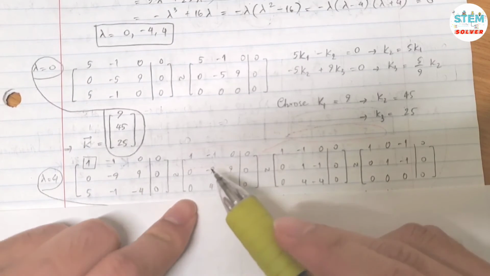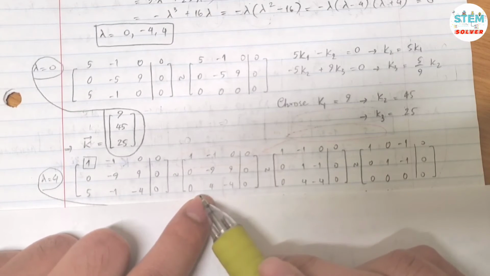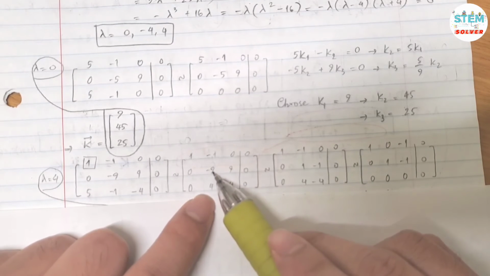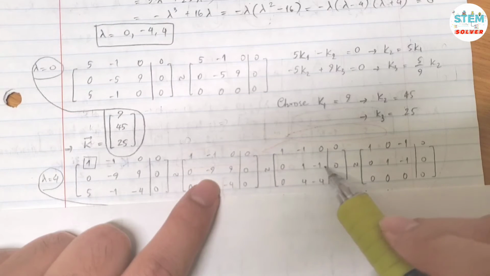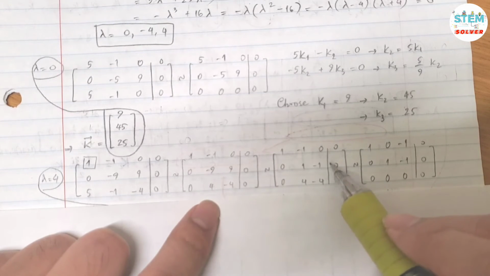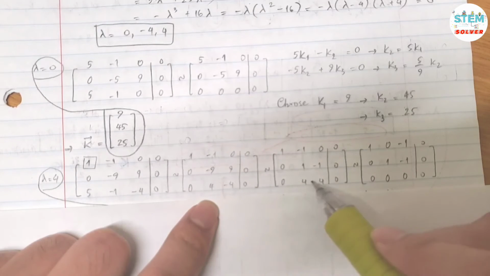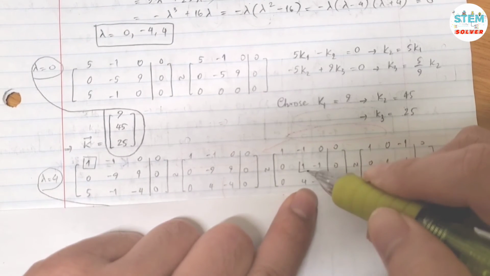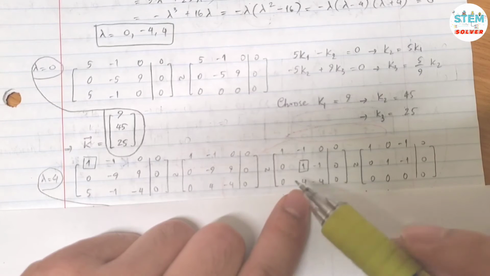Okay, now the next step is I need to make this become the pivot. So divide the whole row by negative 9. That gives me 1, negative 1. Okay, and rewrite the first and the third rows. Alright, now this becomes my new pivot.